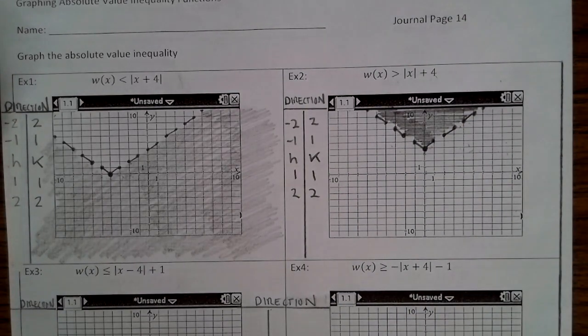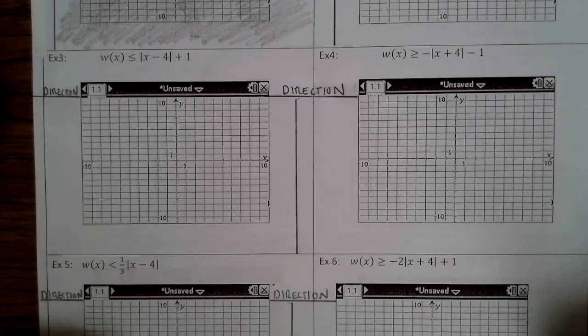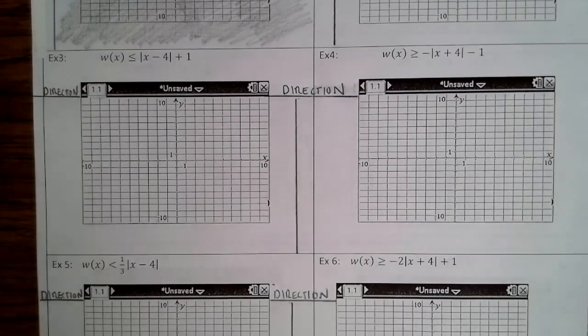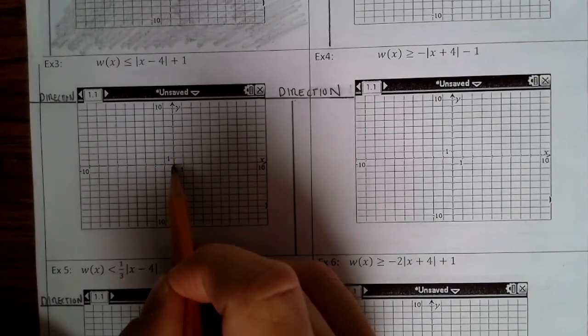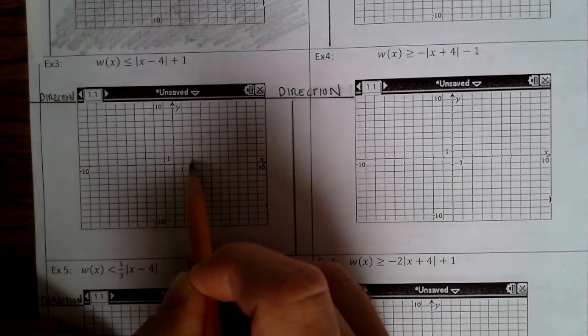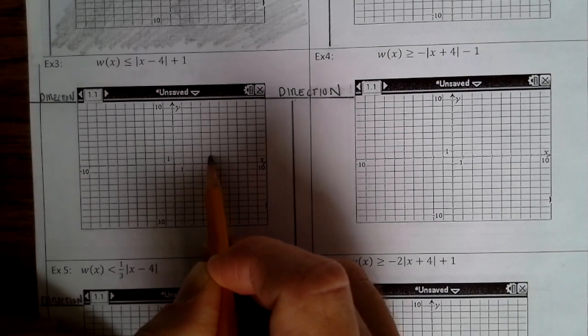Okay, go ahead and finish up example 2. All right, now let's take a look at example 3. Now it looks like we move the vertex right 4: 1, 2, 3, 4, up 1.